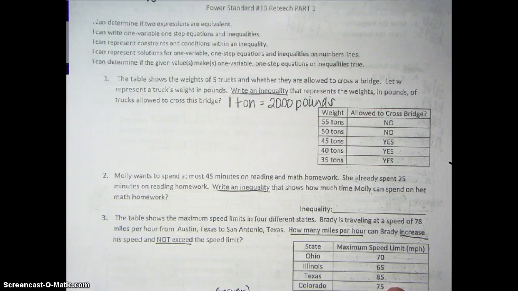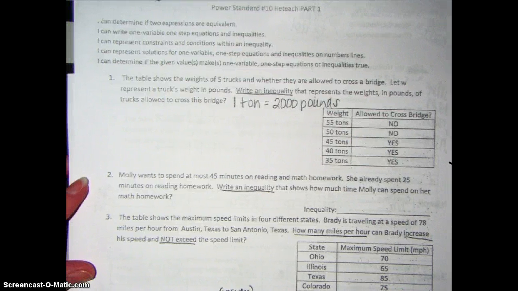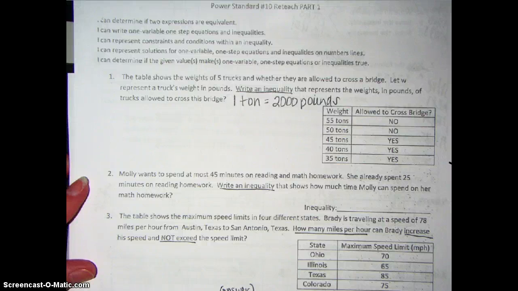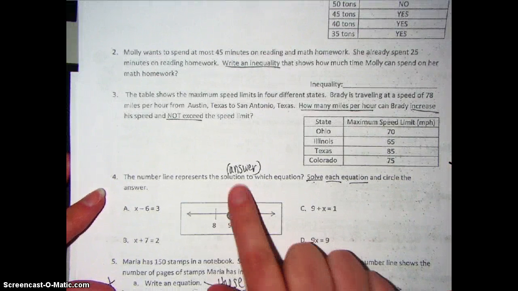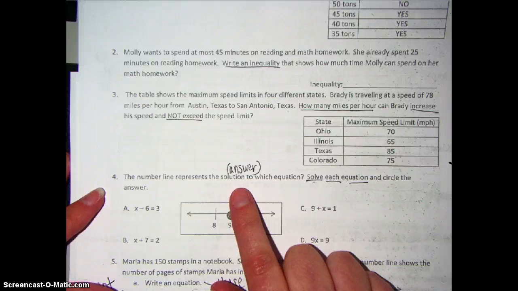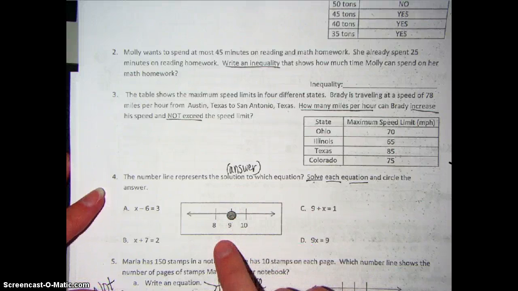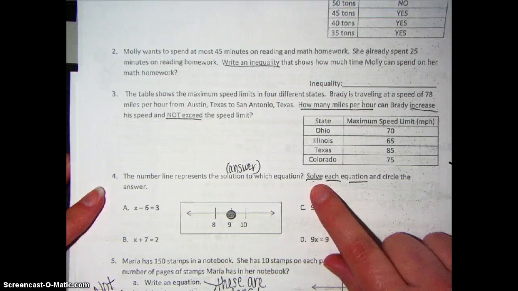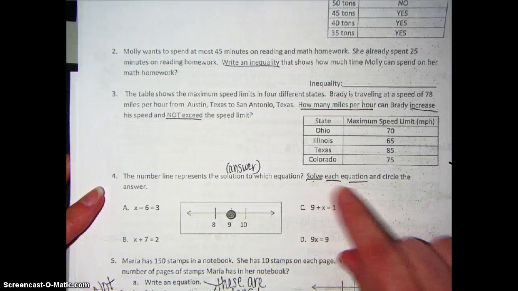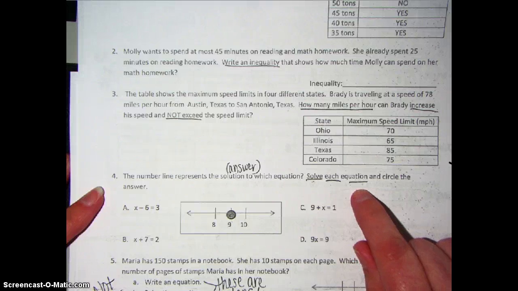Number 4, it says the number line represents the solution. Let me move this up for a minute so you can see. It represents the solution. Solution is an answer to a problem. So here's your solution. Now, it says in the instructions specifically, solve each equation and circle the answer.